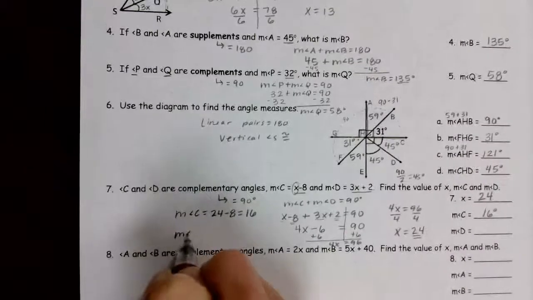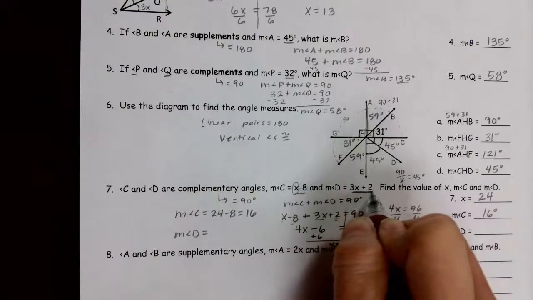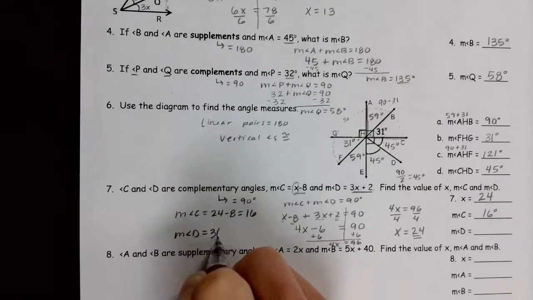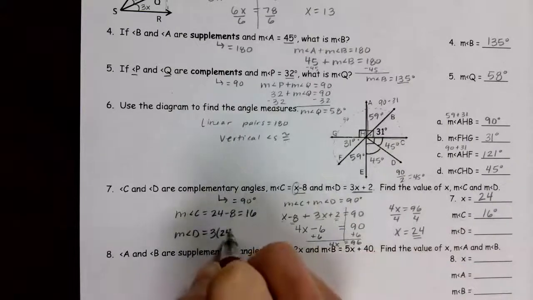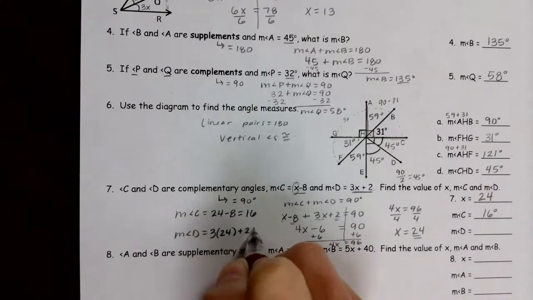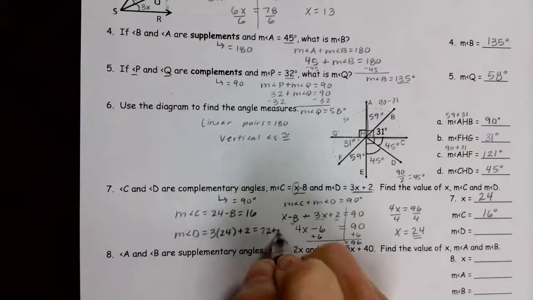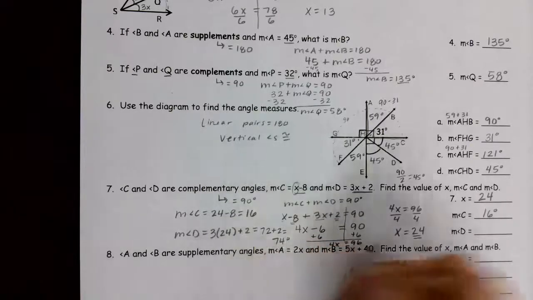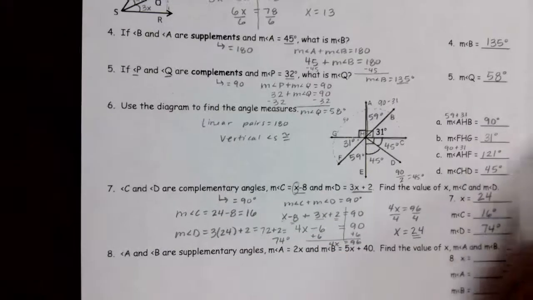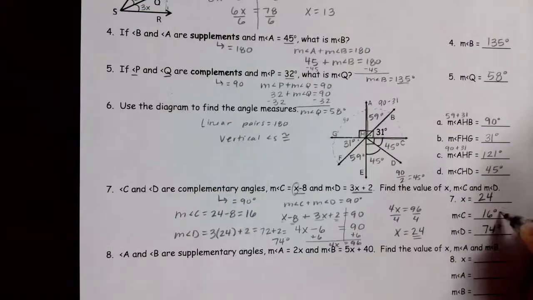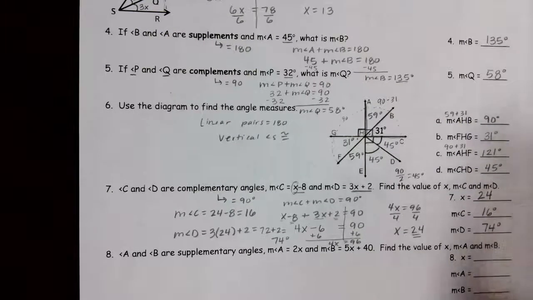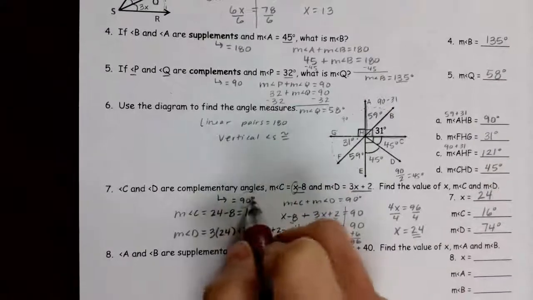The measure of angle D, it says it was 3x plus 2, so I'm going to take 3 times our x value, 24, and then plus 2. Okay, so 3 times 24 is going to be 72, and then if I take 72 plus 2, I end up with 74 degrees. One thing I could do here is I could add my two angles, 74 plus 16, and make sure they add up to that 90 degrees that we talked about, which they do.